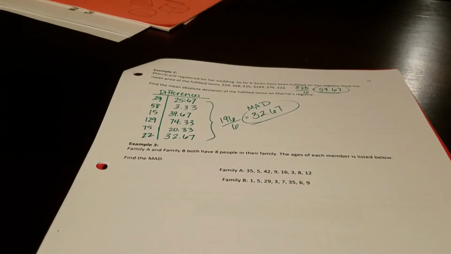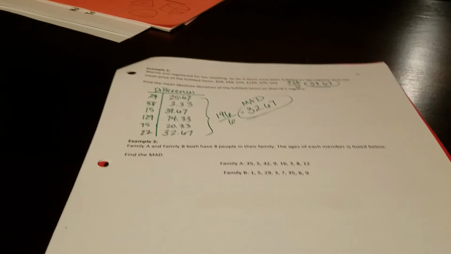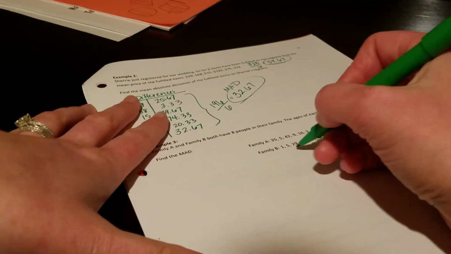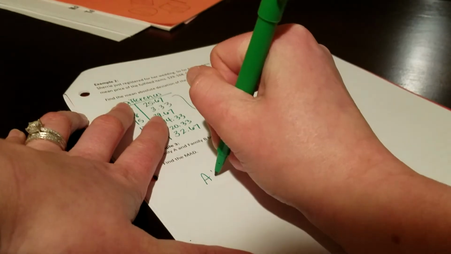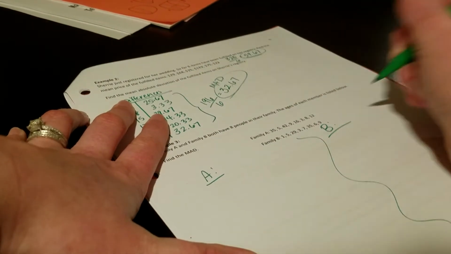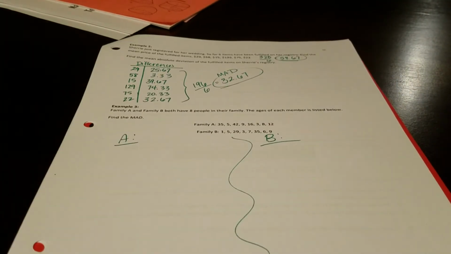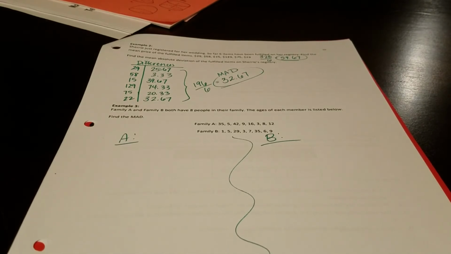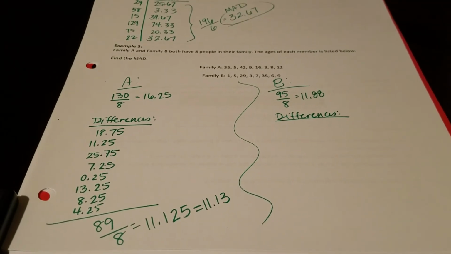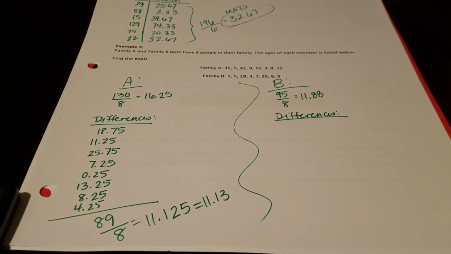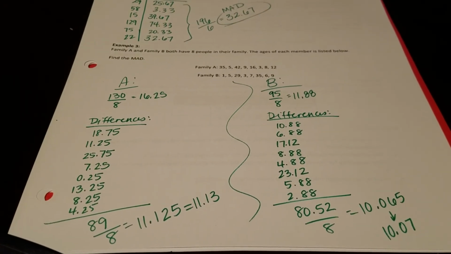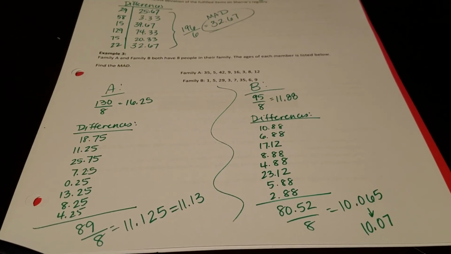Example 3, family A and family B both have 8 people. The ages are listed below. Find the MAD. So I'm going to say this side is family A. This side is family B. I'm going to have you pause the video and then come back and check your answers. And if you want to take a look, there's family A so far. All right, and there is family B.